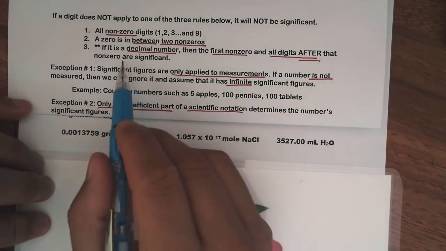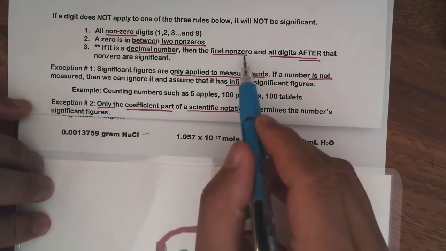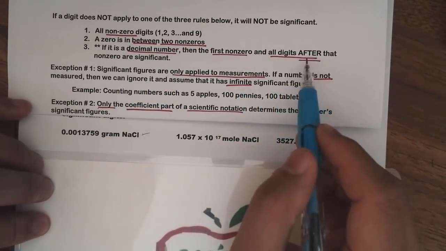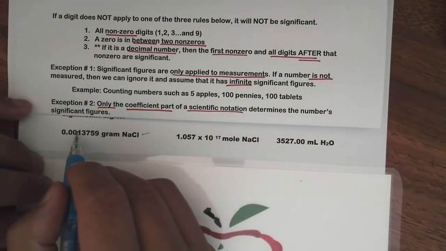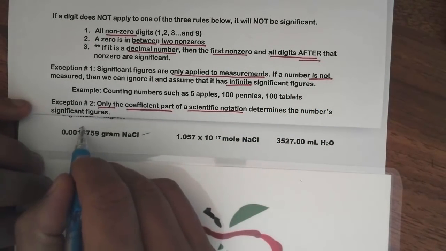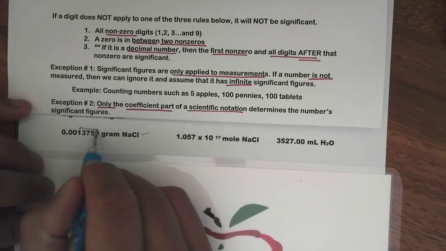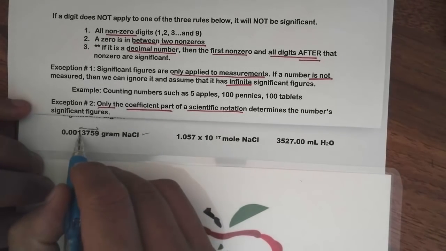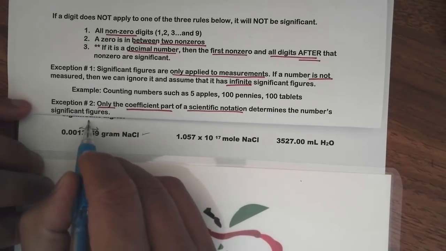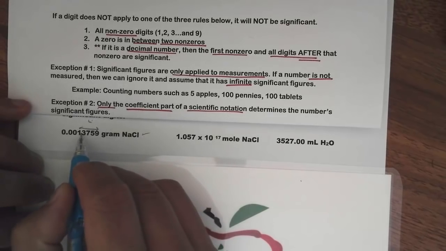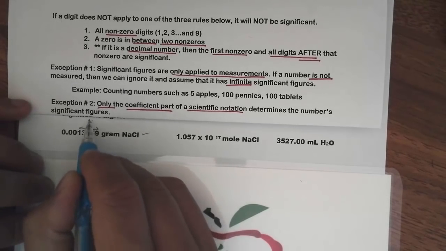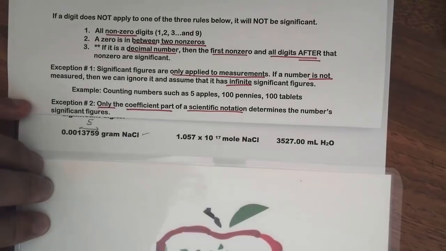And for a decimal number, we're looking for the first non-zero, and all the digits after that non-zero will be significant. So in this case, this is the first non-zero, 1, and all the digits after that will be significant. In this case, 1, 2, 3, 4, 5. So we have 5 sig figs.